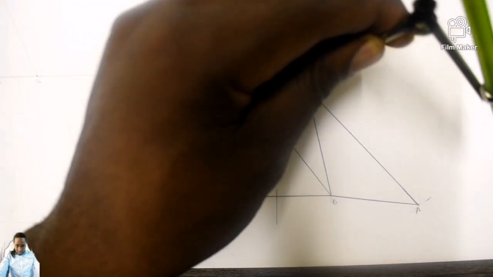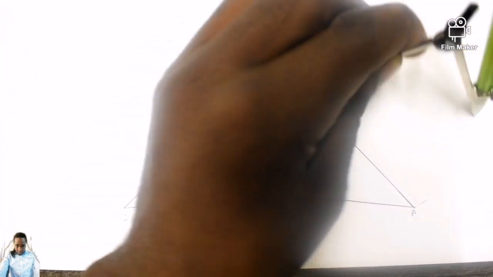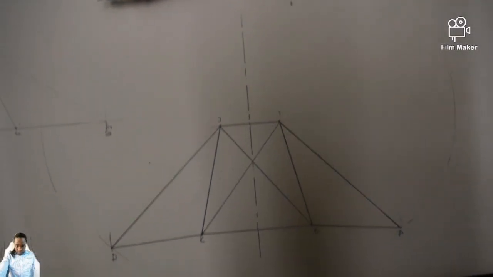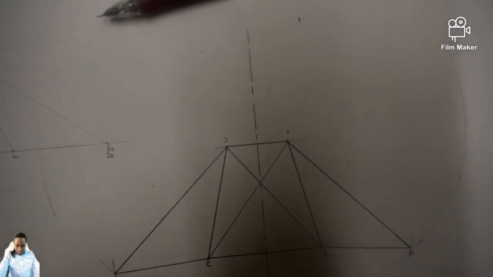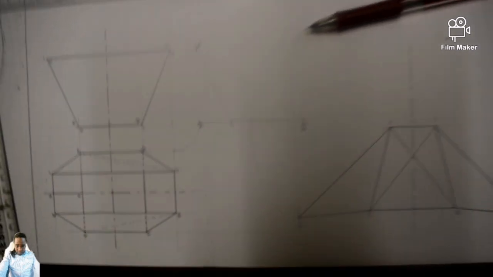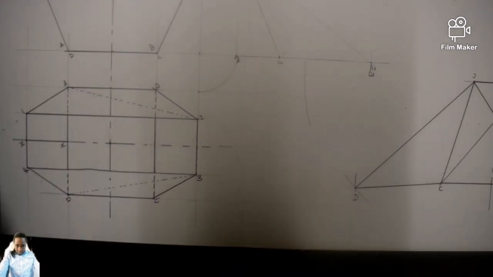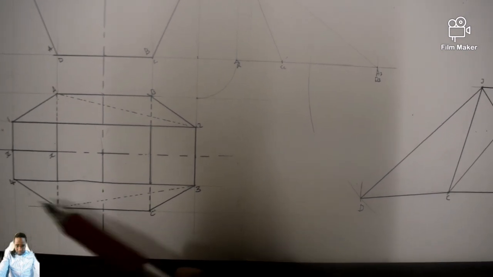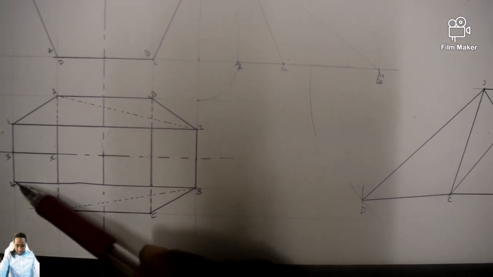To get point 1, make it a little bit long, which is this one. So now we are going to use what now? To get A, we are going to place the drawing compass at point D, further extended to point 4.